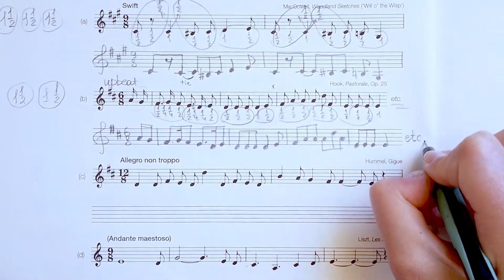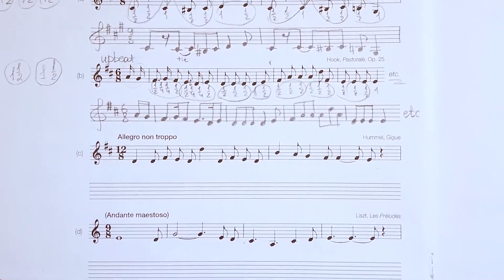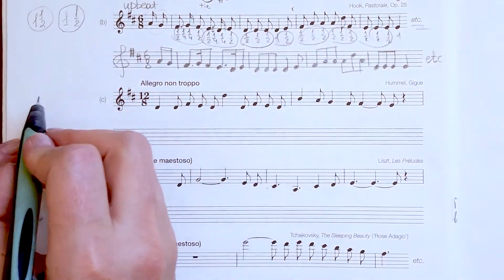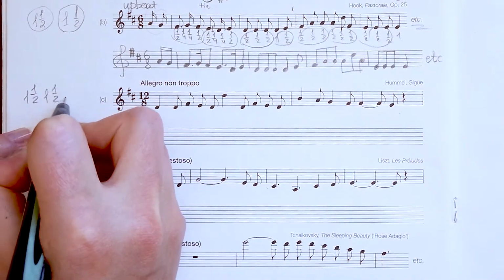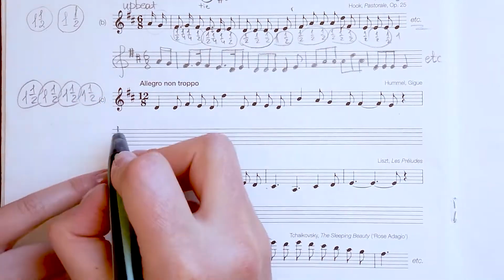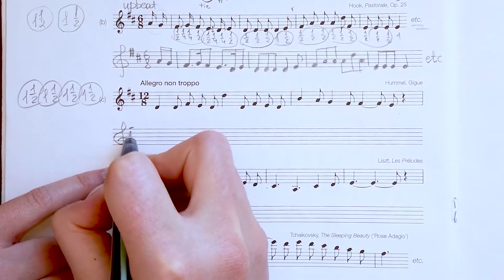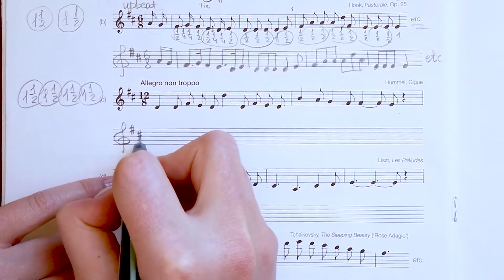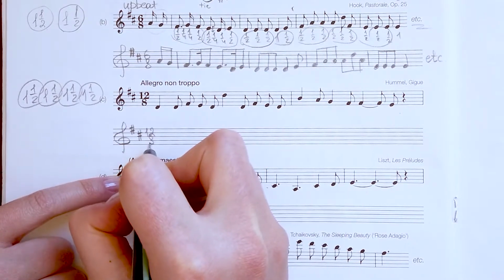Join these together, and so on. Now we have the next one. It's 12/8, a quadruple compound time signature, which uses 4 groups of 1.5 beats. We write F sharp and C sharp, 12/8.